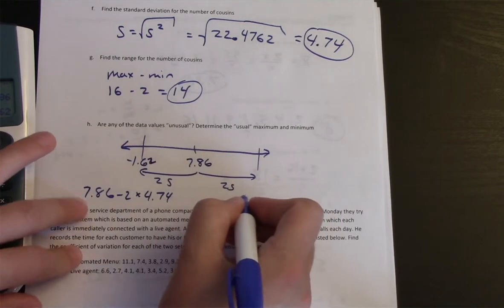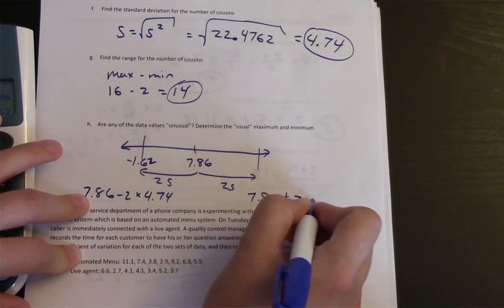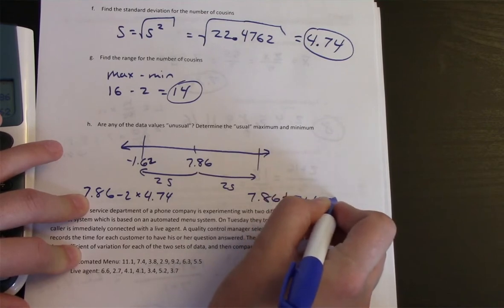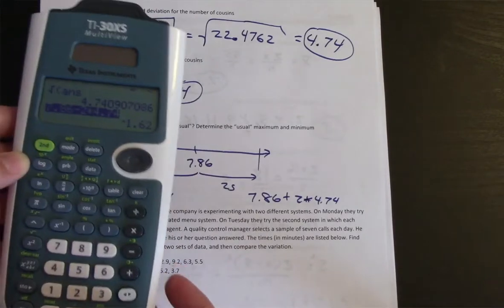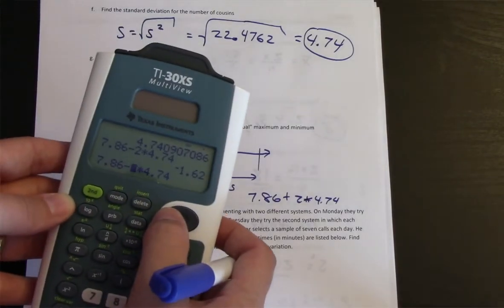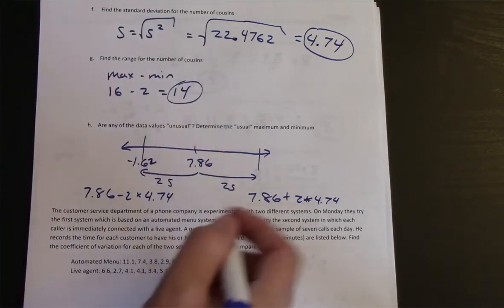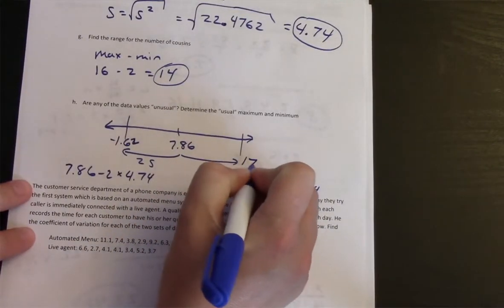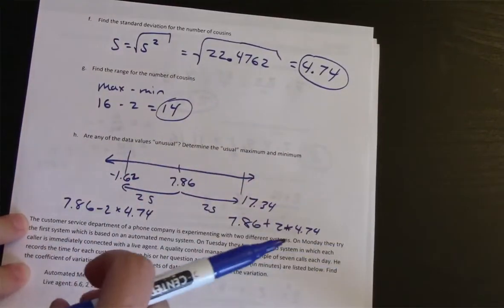Then do the same thing up here: 7.86, and then add on 2 times 4.74. Same thing, let's just change that minus sign to a plus sign, and I get 17.34. Do I have any observations that are outside that?